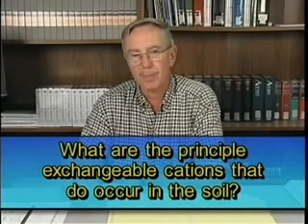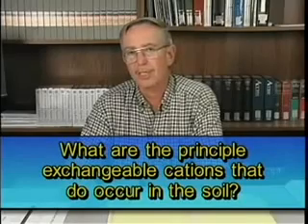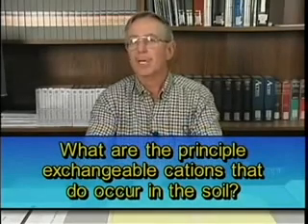So we need to take a little bit deeper look at this and say, okay, what is going to determine which cations are actually going to be on that particular exchange site at a given point in time? And that leads us into the concept of what are the principal exchangeable cations that do occur in the soil. By principal, what I'm saying is that there are many different types of cations or elements that do occur as cations or positively charged ions, but not all of these, for various reasons, enter into this cation exchange process.